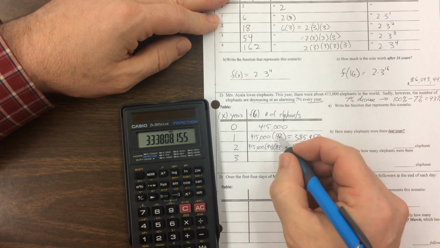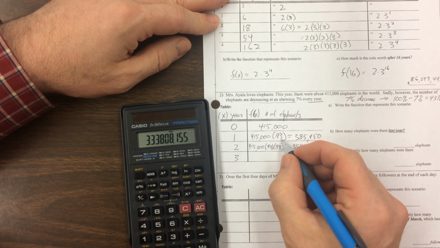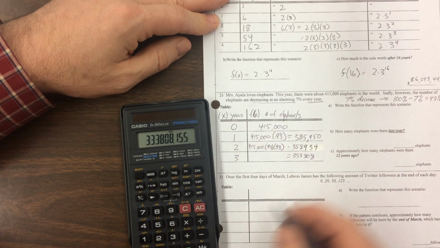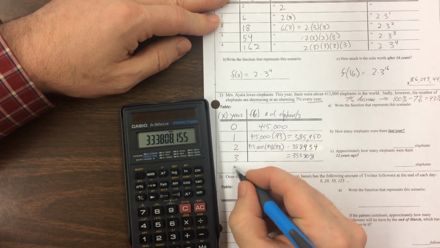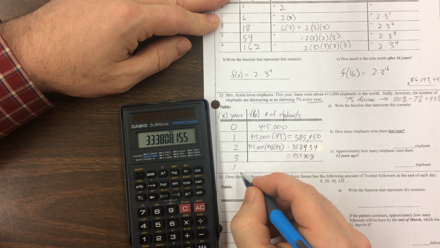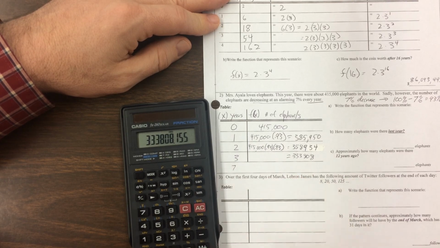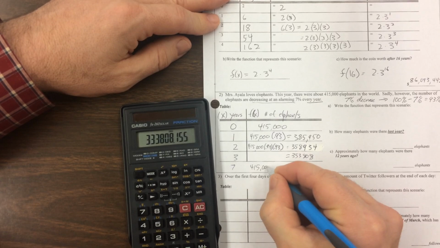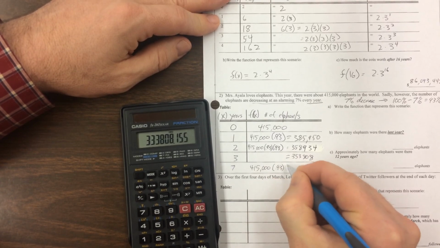We can see that the number of times I multiply by 0.93 is equal to the years, right? So what if it were 7? I'd say 415,000 times 0.93 to the 7th.